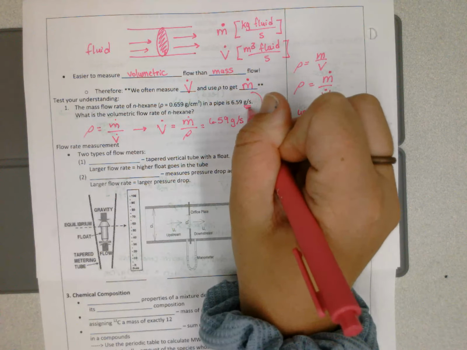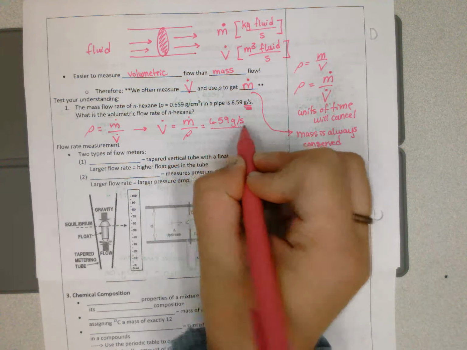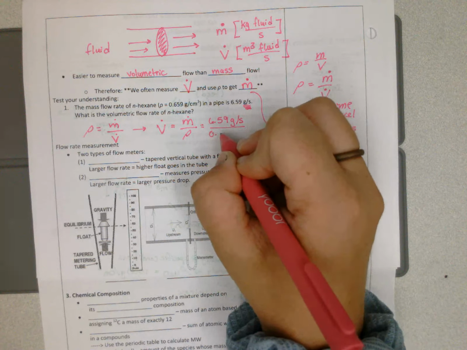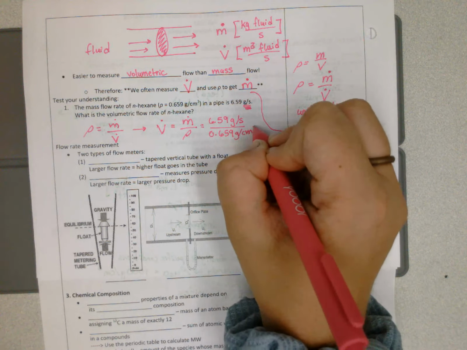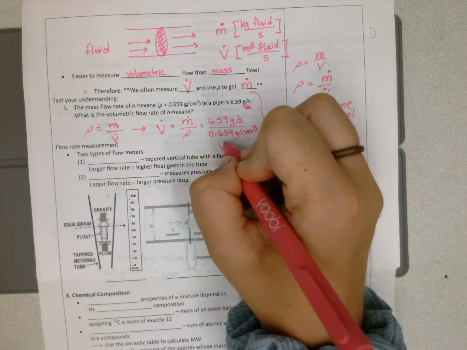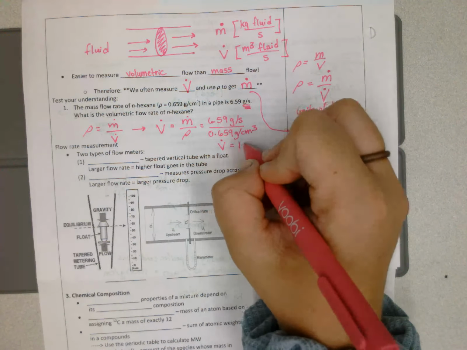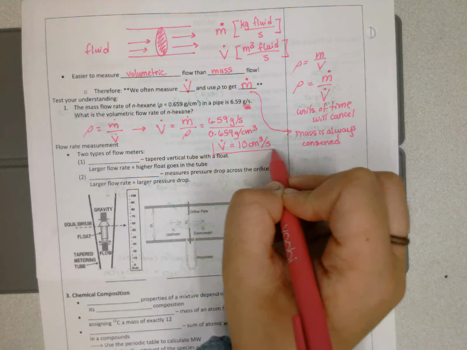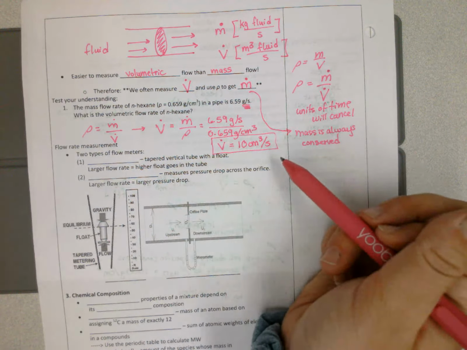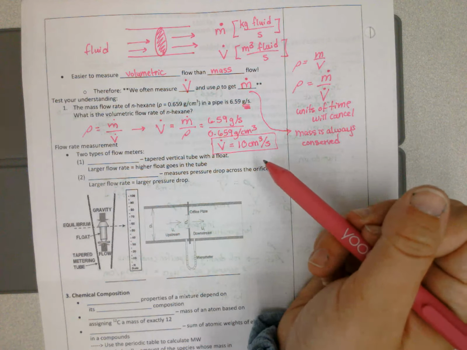That's a mass flow rate if you look at the units. And then we can divide that by 0.659 grams per centimeter cubed, which gives us a volumetric flow rate of 10 centimeters cubed per second. Hopefully you got there, and if not, hopefully you can see how we got there.